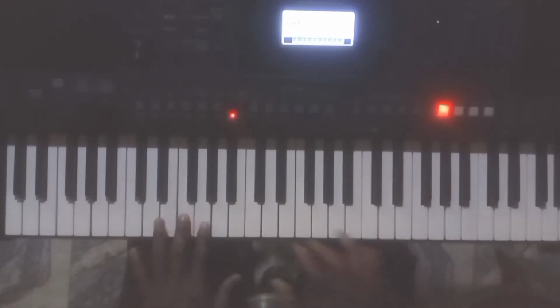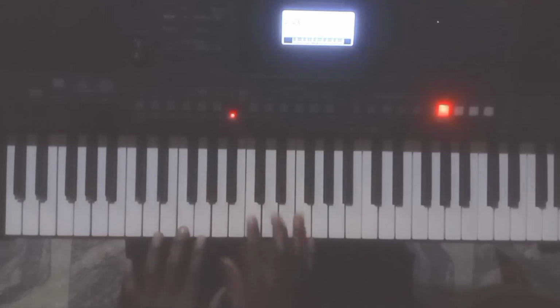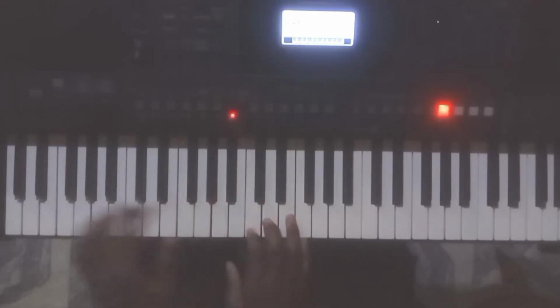Sorry for that. So I just place all the notes with my finger. You can use a tongue.